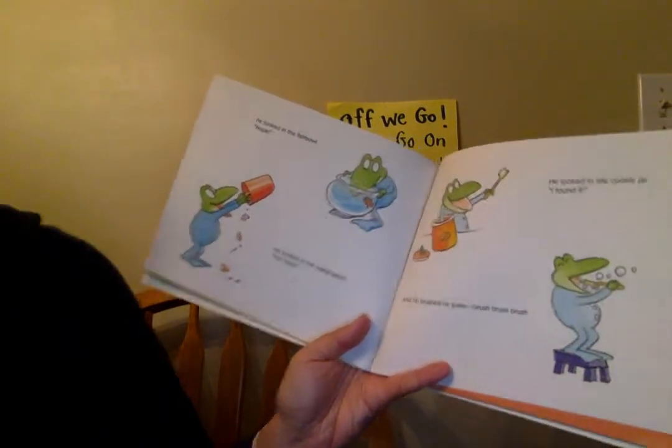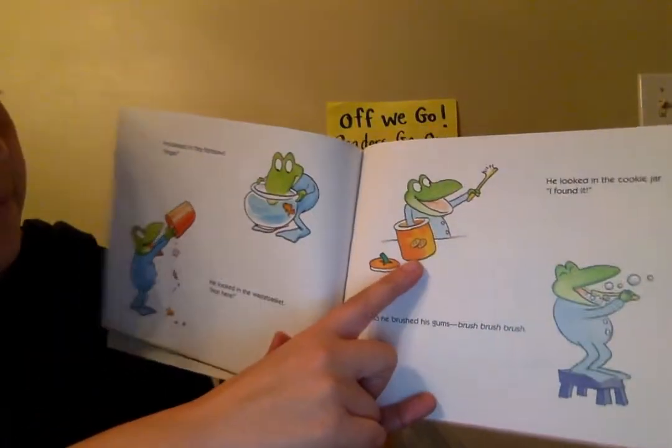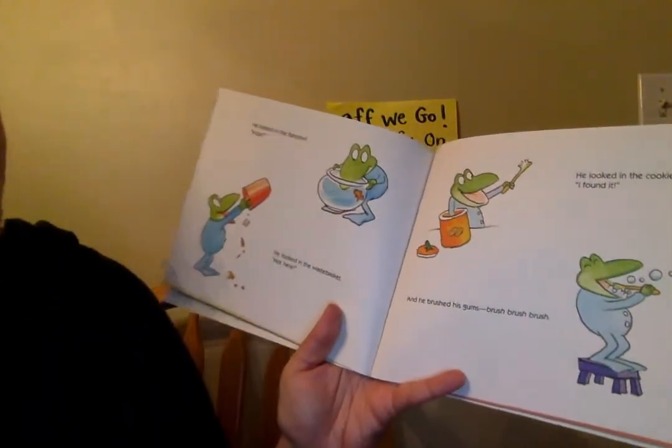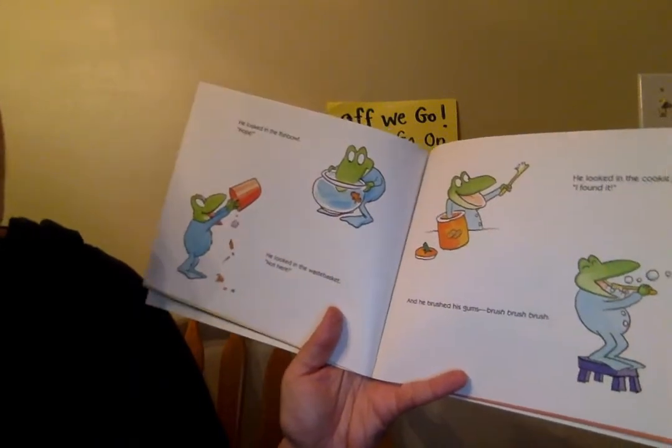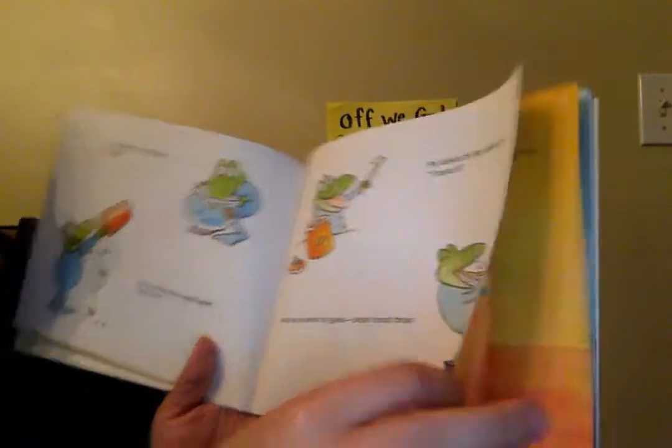I found it. Oh, he's looked in the cookie jar, so right now he must be in the kitchen if he's looking in the cookie jar. And he brushed his gums, brush, brush, brush. Now he's probably back in the bathroom based on the picture.